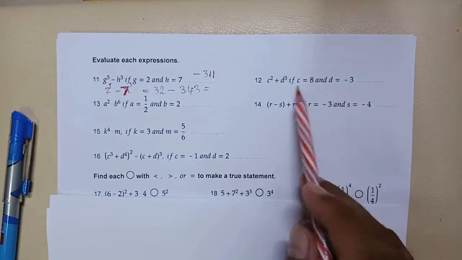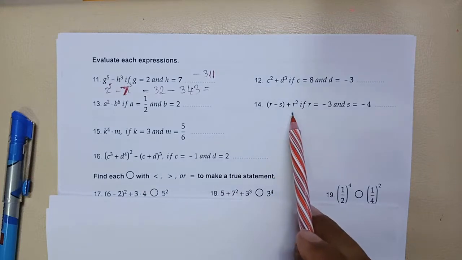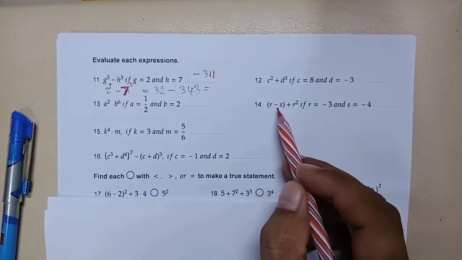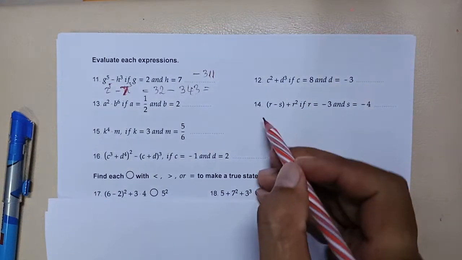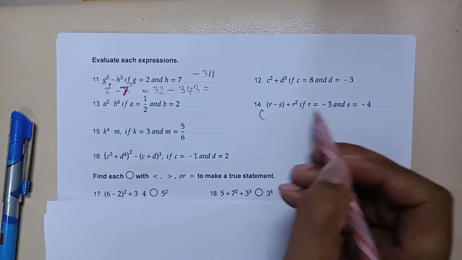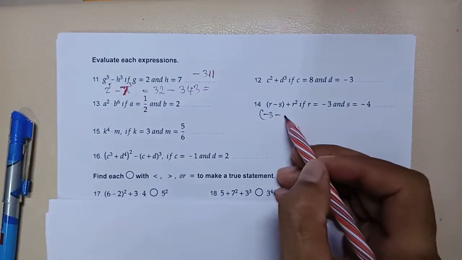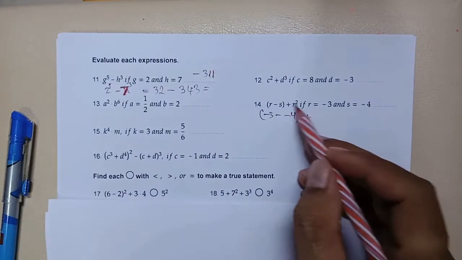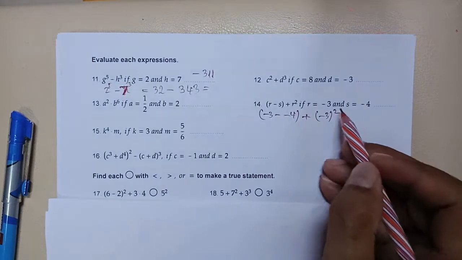Number 12. Oh no, let me do number 14 for you. Let's just substitute in the value. I'm not going to discuss more on the how-to. I will show you right away. So r is negative 3. So negative 3 minus s, which is negative 4, so negative again 4, and then plus r squared, r is negative 3 and squared. See?